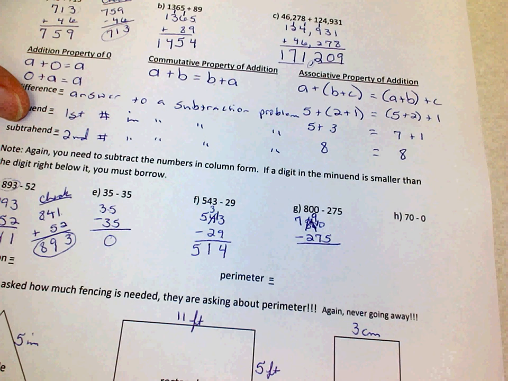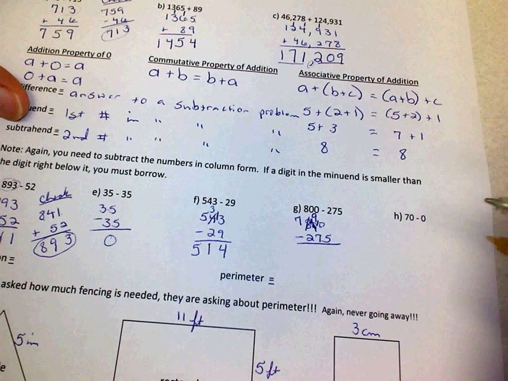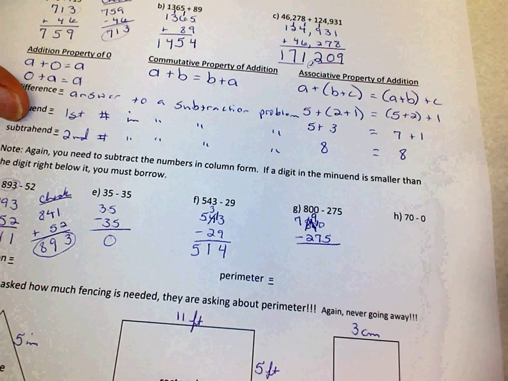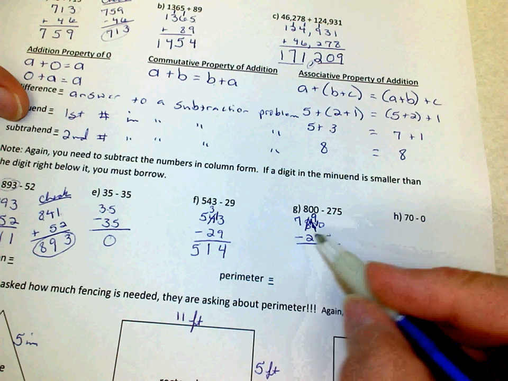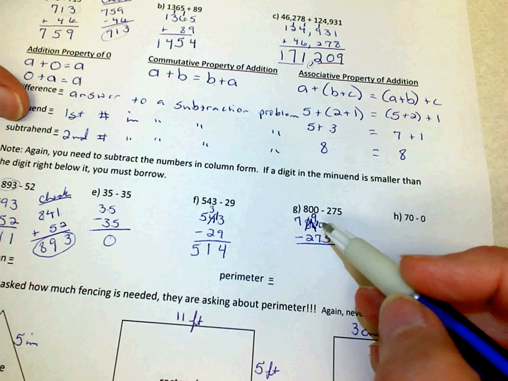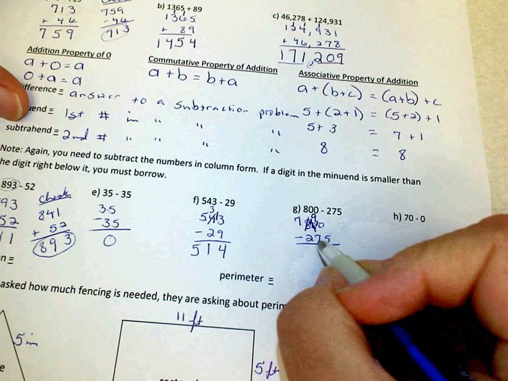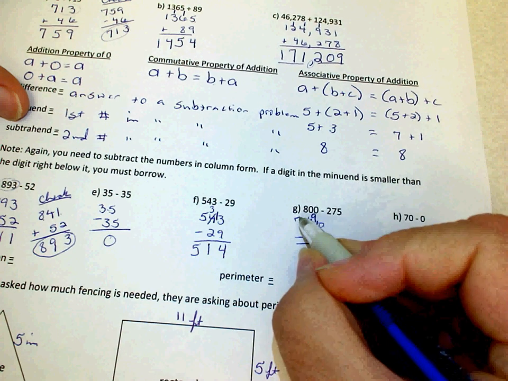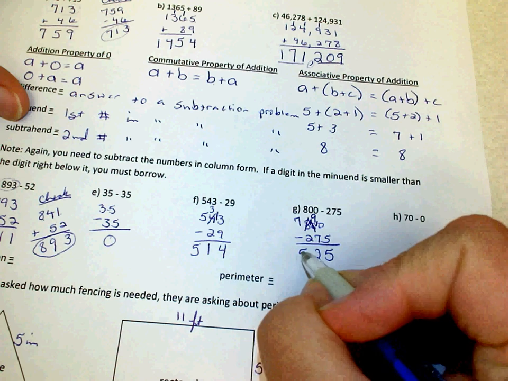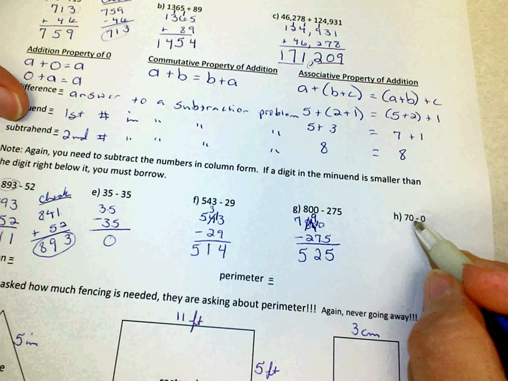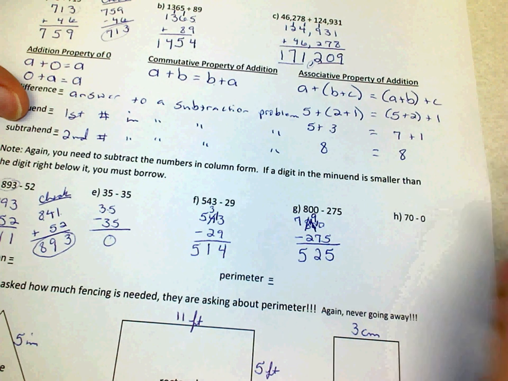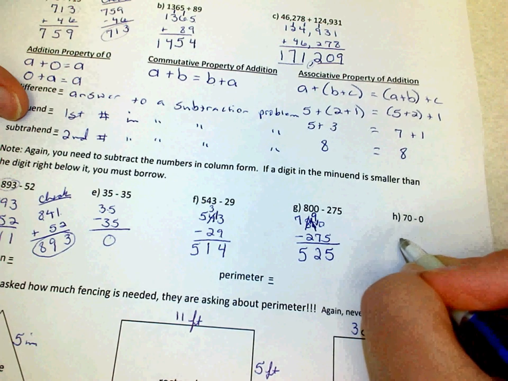By the way, stealing is only allowed in math, and only in your subtraction problems. Now, 10 minus 5 is 5, 9 minus 7 is 2, and 7 minus 2 is 5. Then 70 minus 0 I'm not going to write, because if I'm subtracting nothing from it, it's what it started with.